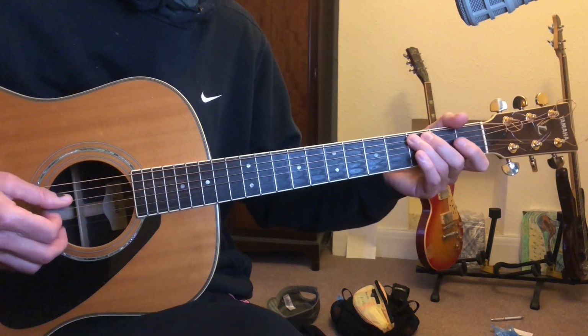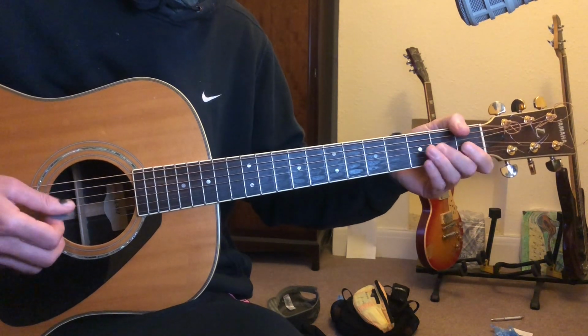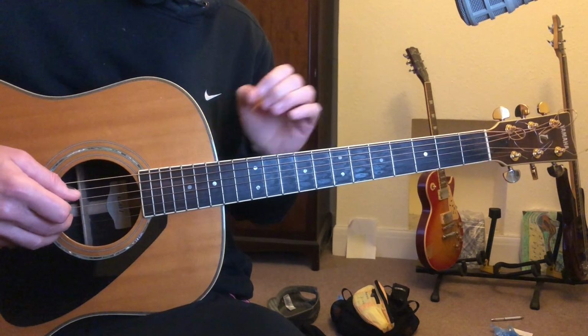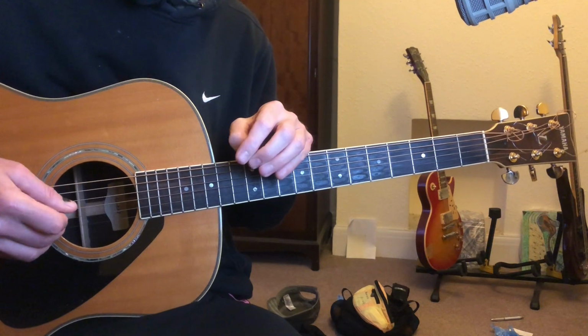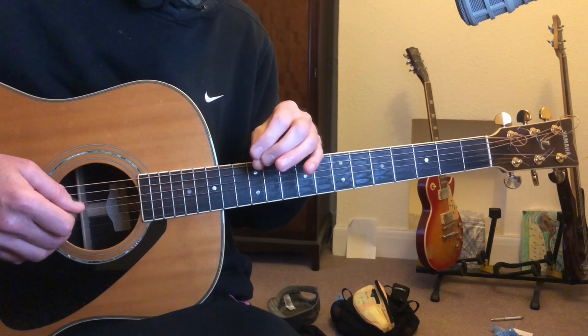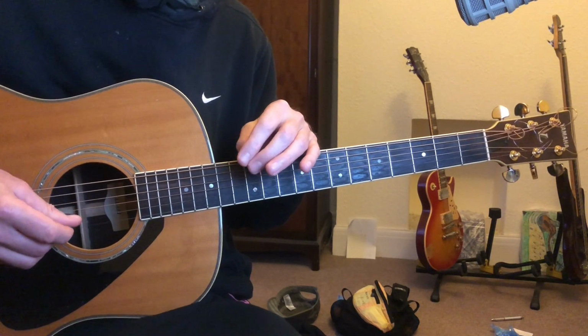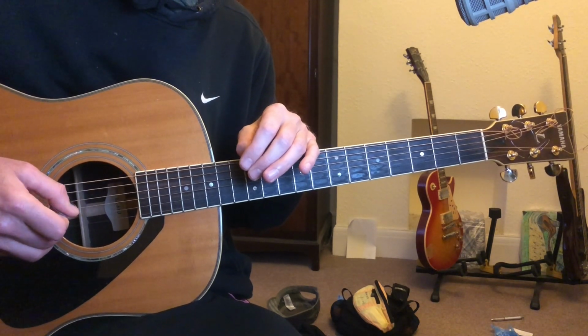In other words, 1, 4, 5, 7, 8, 6, 5, etc. Both are as valid as each other, but the more versatile method is the number system, because the number system never changes when we change key.